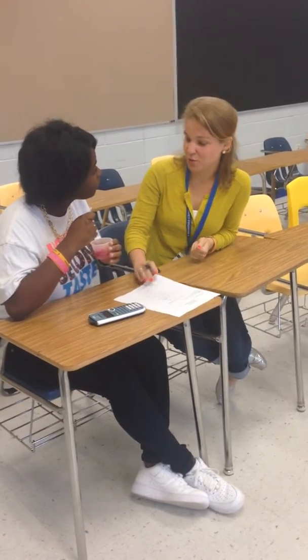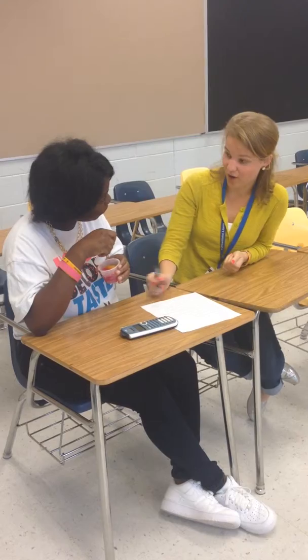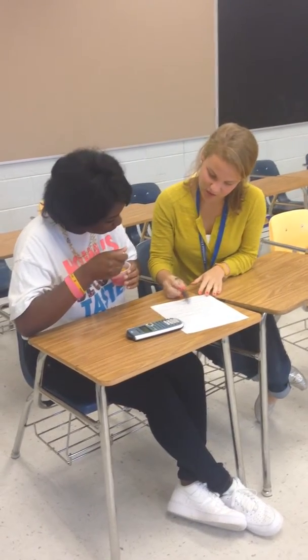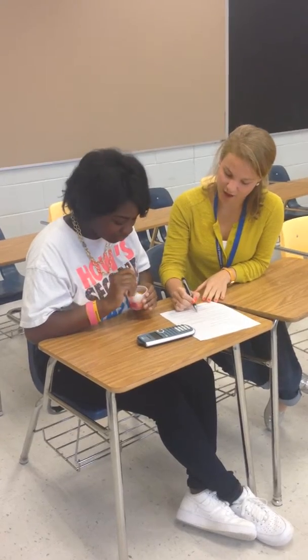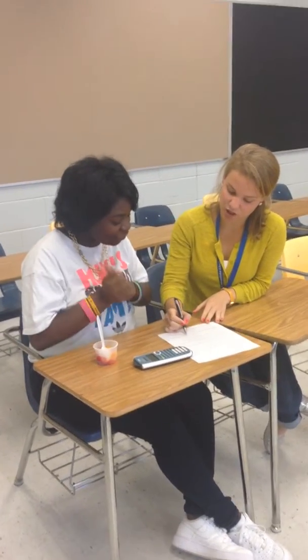Okay, so let's work on a kinetic energy problem because that's what you seem to be struggling with. This one right here is our kinetic energy, right? The bird has a mass of 2 grams. It is flying at a velocity of 5 meters per second. Find the kinetic energy. Now, first question, what does kinetic energy mean?